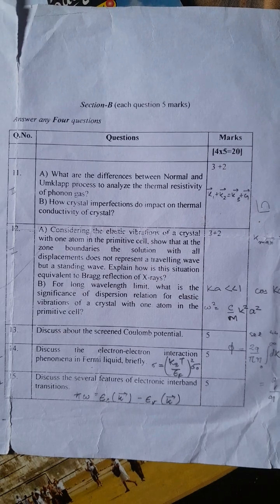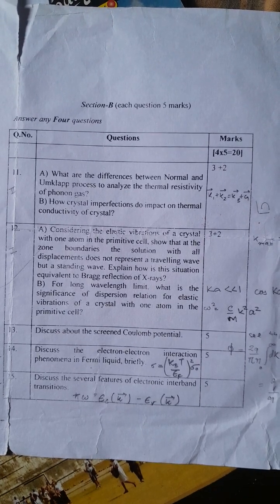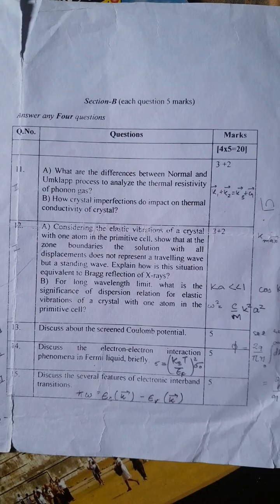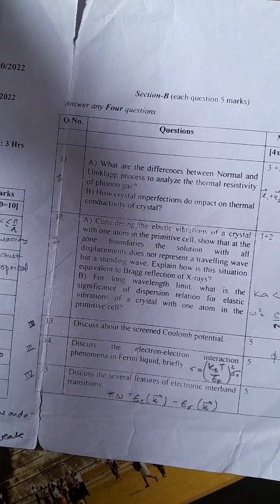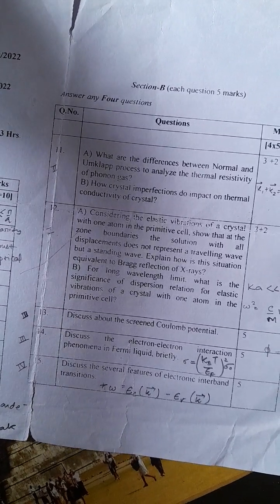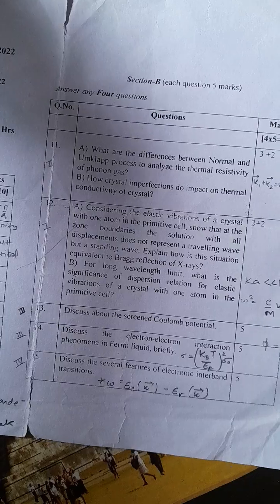For long wavelength limit, what is the significance of dispersion relation for elastic vibration of a crystal with one atom in primitive cell? Discuss about screened Coulomb potential. Discuss the electron-electron interaction phenomena in Fermi liquid briefly. Discuss the several features of electronic interband transitions.